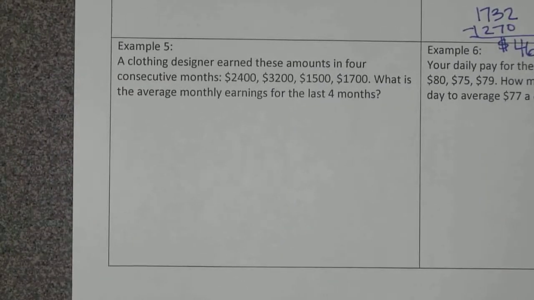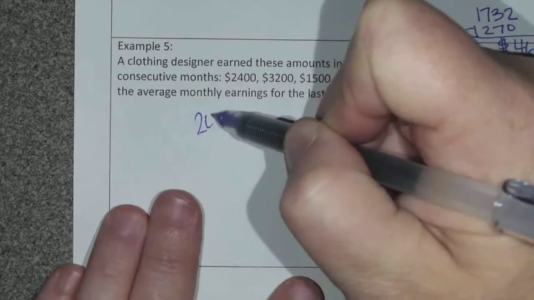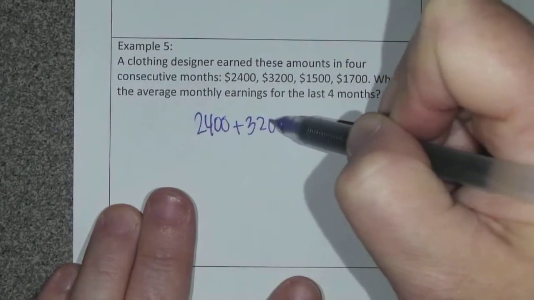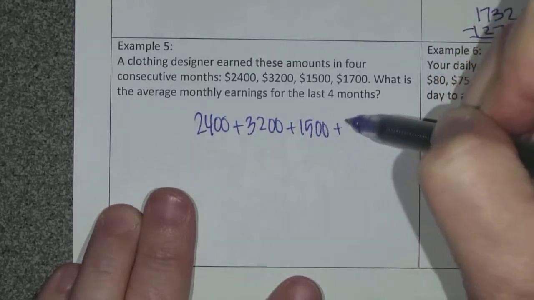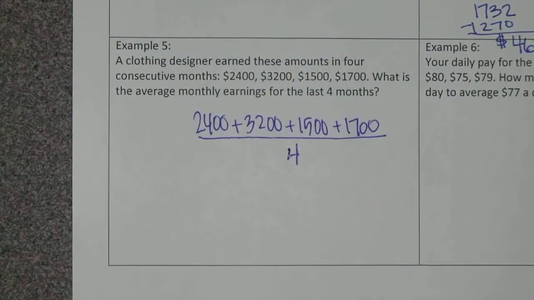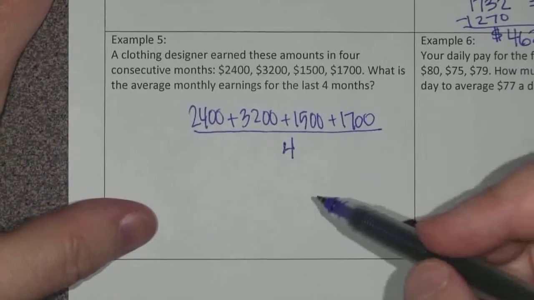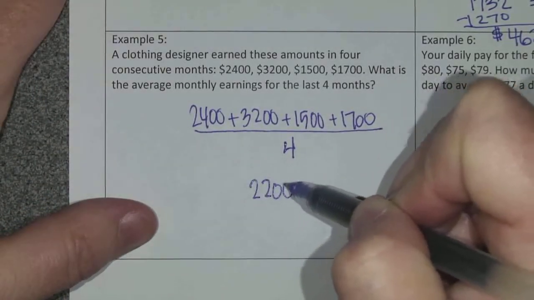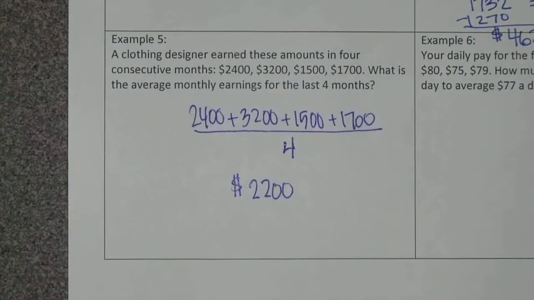Example 5. A clothing designer earned these amounts in 4 consecutive months. $2,400, $3,200, $1,500, and $1,700. What is the average monthly earnings for the last 4 months? So this is really just a simple add them all together, divide by the number of numbers there are again. So we're going to add 2,400, 3,200, 1,500, and 1,700, and we're going to divide by the number 4. So just punch those in your calculator, divide by the number 4, and what did you get when you did that? 2,200. Thank you. Questions on how we did this one?